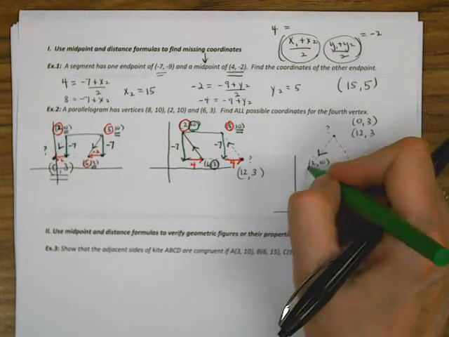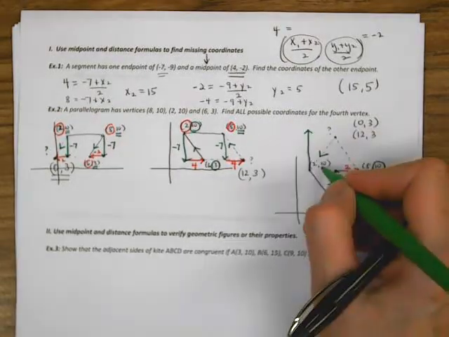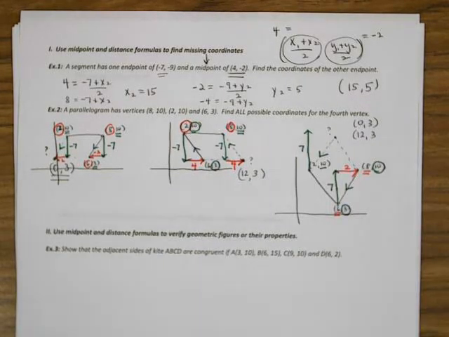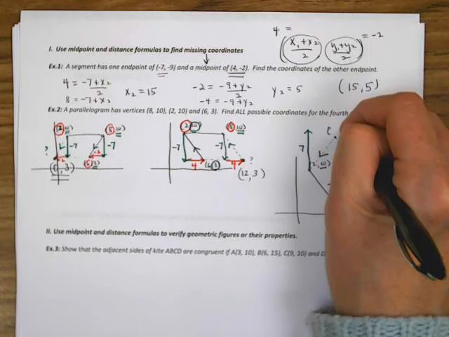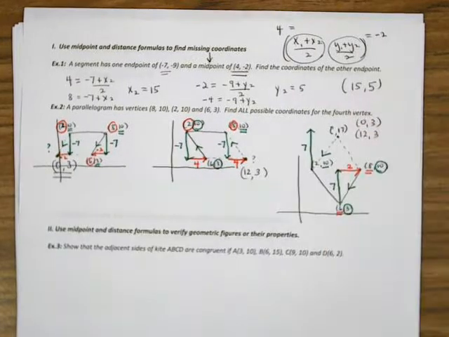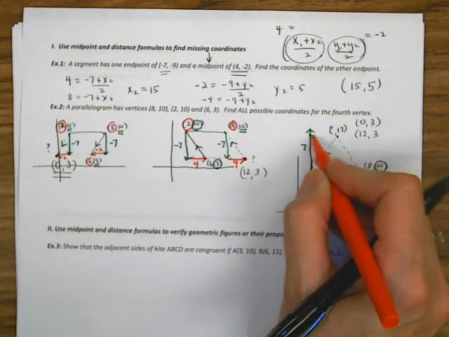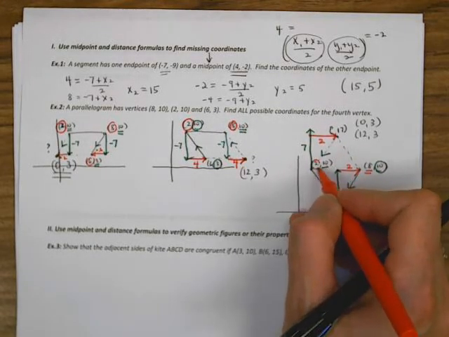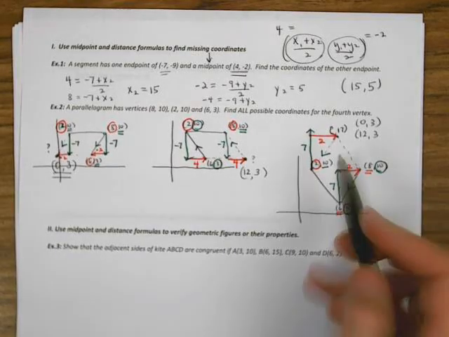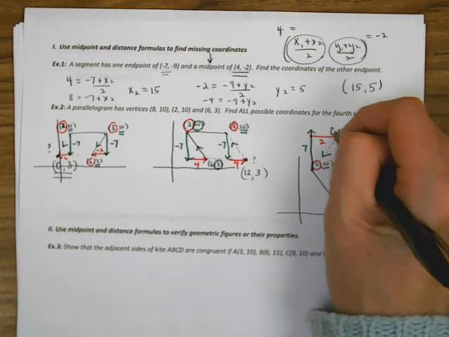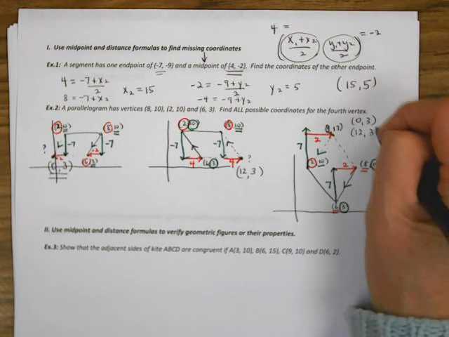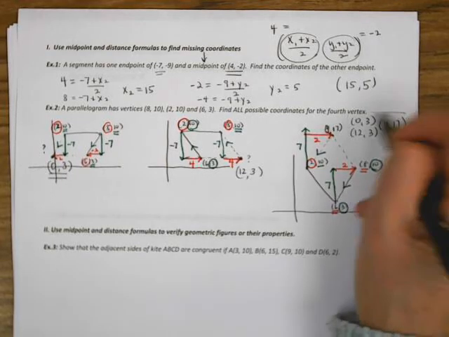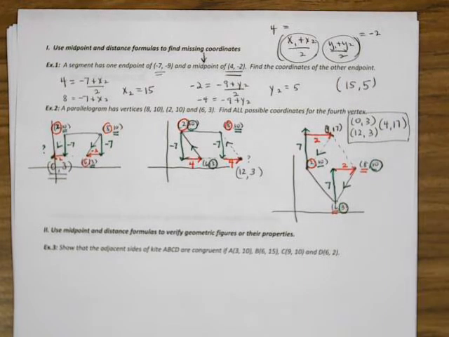So let's do that again. I'm going to rise. I'm working off of the 10, so if I'm at 10 and I have to rise 7, that puts me at 17. I went a little too high there. Now if I have to go over, I have to go over 2. I'm looking at the x coordinate, which was 2. I have to be at 2, move 2 to the right, that puts me at 4. So my other option here is 4, 17. So those are my 3 possibilities.